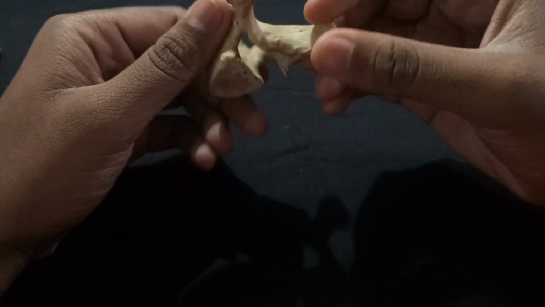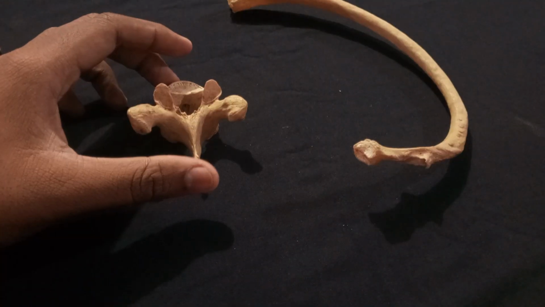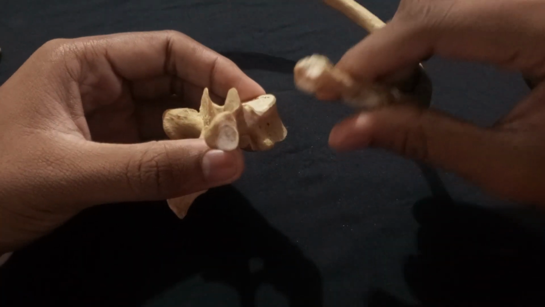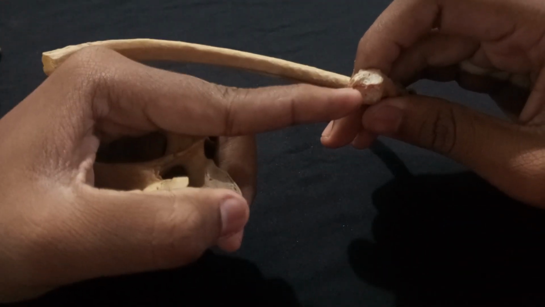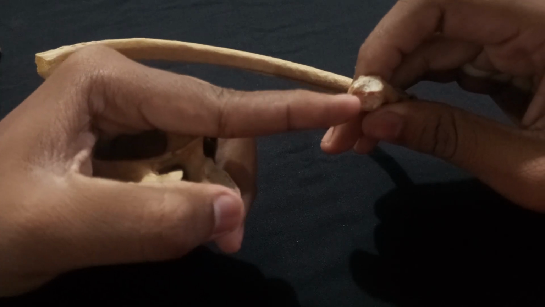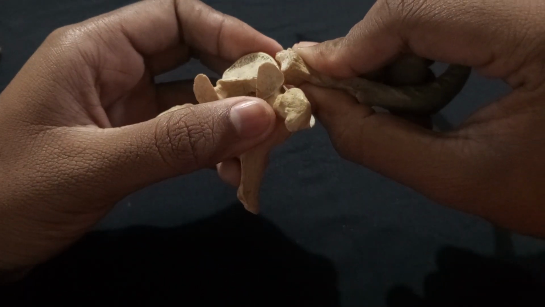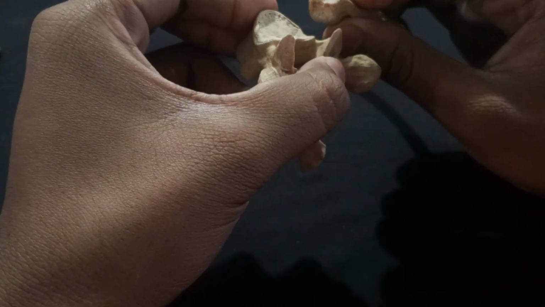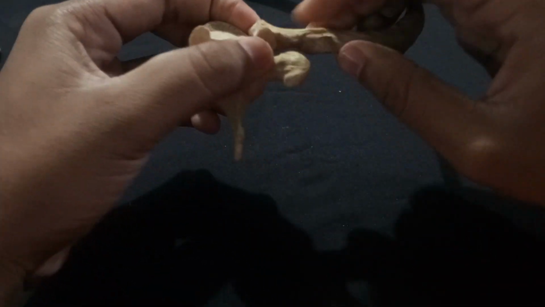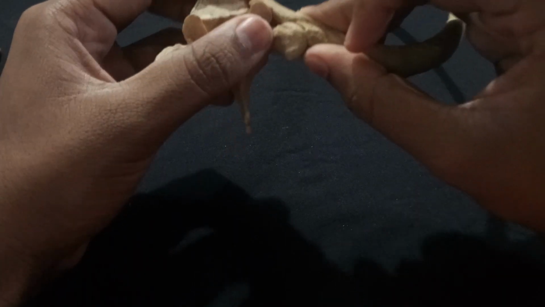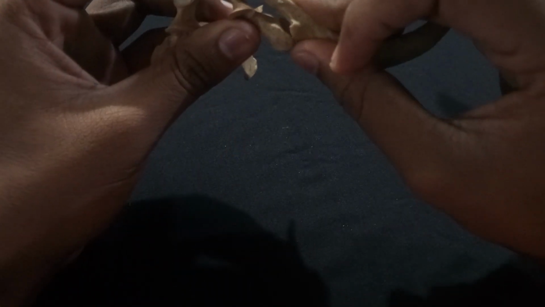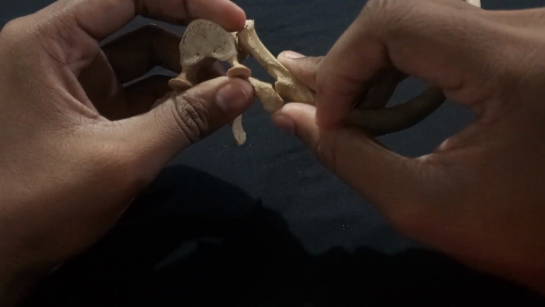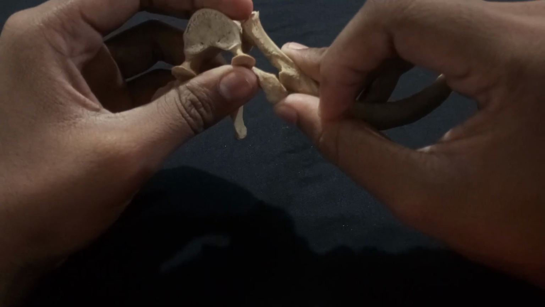And the upper costal demifacet will join the lower articular facet of the corresponding rib like this. So this is a plain type of synovial joint like this. Okay. The tubercle present in the neck of the rib will have a joint with the transverse process like this. So this is also a plain type of synovial joint.